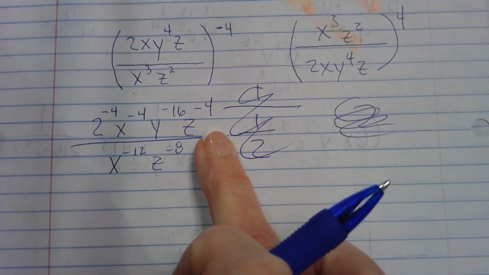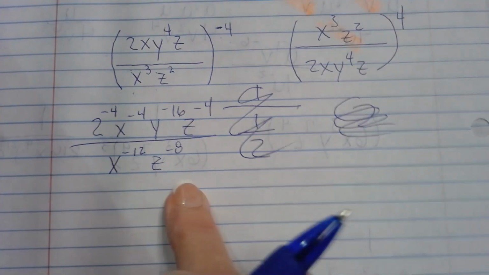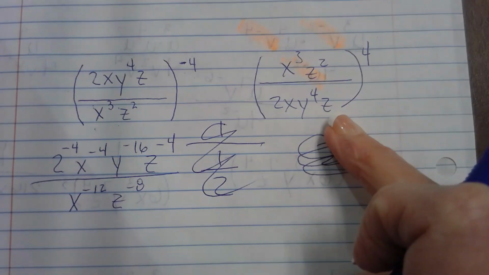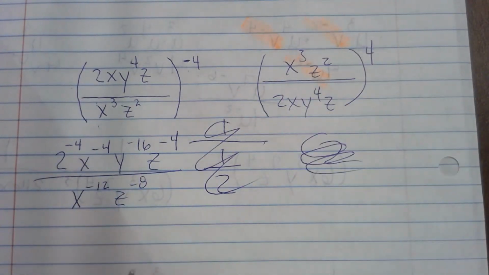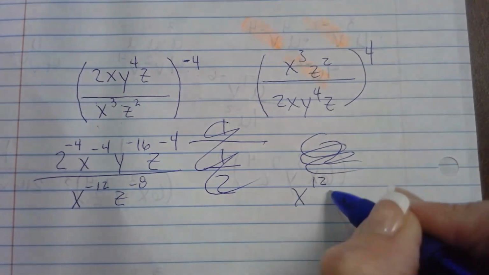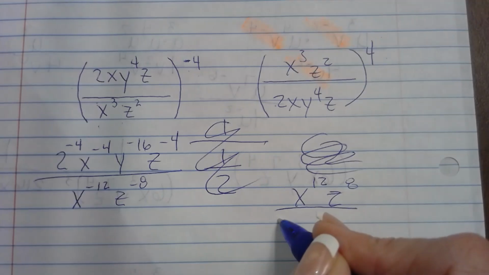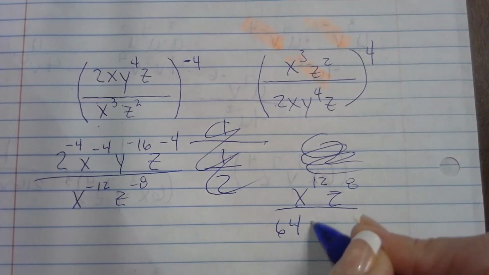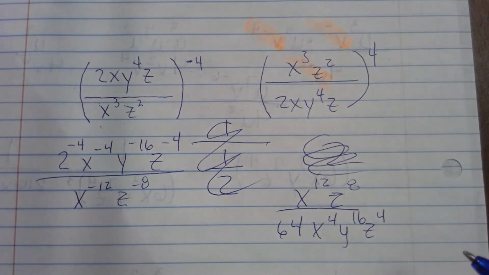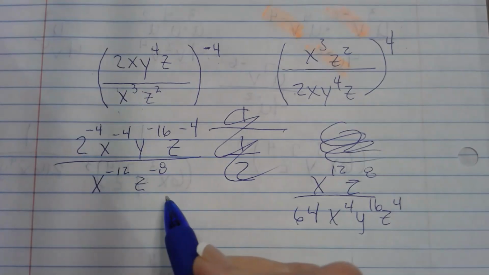Since all the powers on top are negative, all of that does what? Go to the bottom. Since all the powers on the bottom are negative, where are they going? But do you see I fixed it in the first step? So regardless of whichever way you went, you're going to have x to the 12th, z to the 8th, 2 to the 4th power, I believe is 64, x to the 4th, y to the 16th, z to the 4th, okay? See, that's what's going to happen when you move all those.